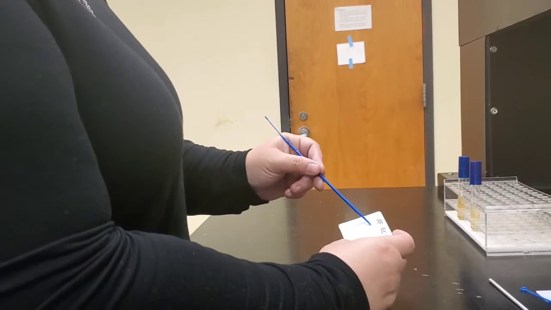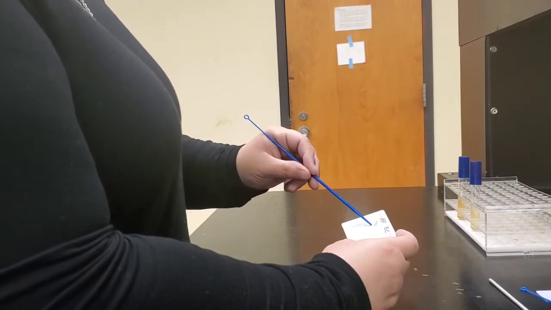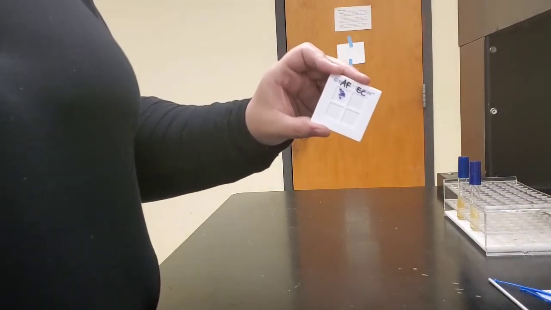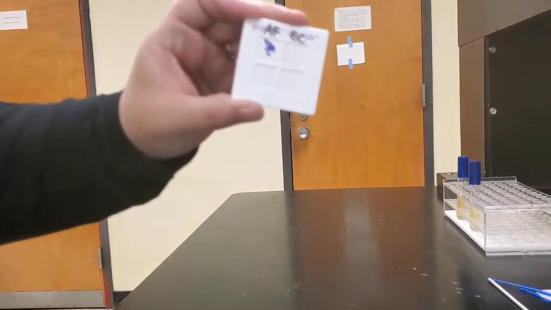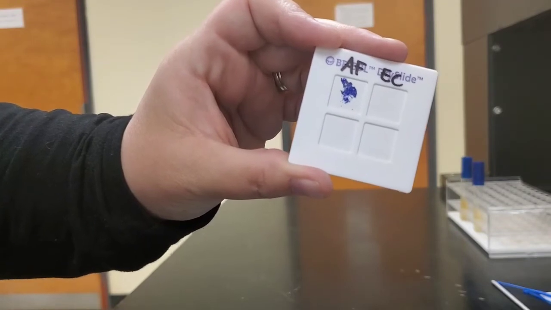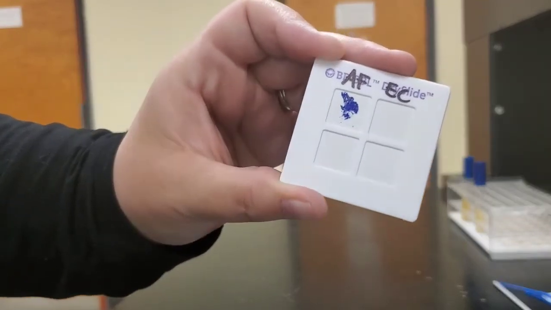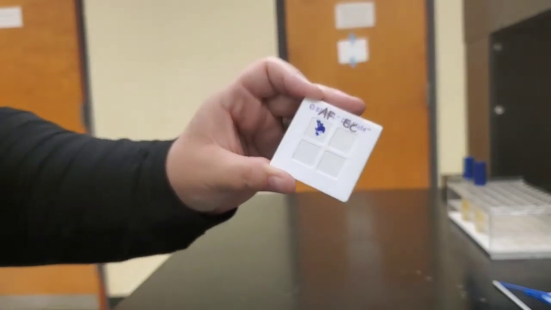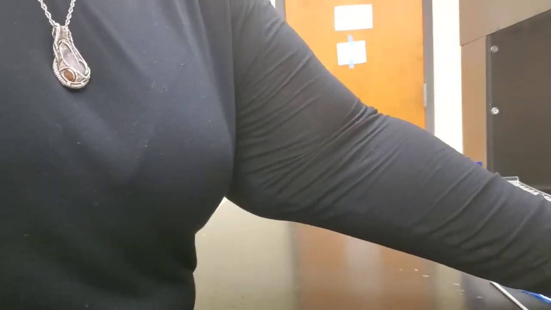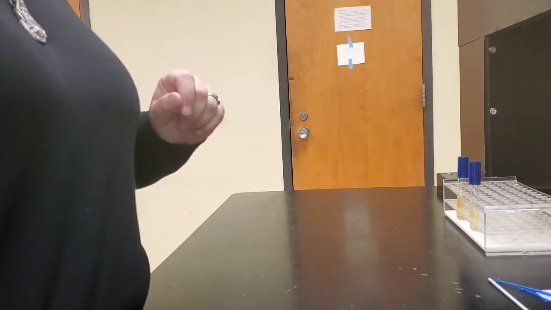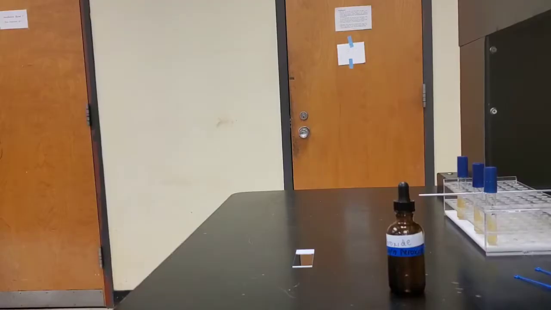Because Alcaligenes faecalis contains cytochrome C oxidase, it reacts with the TMPD in the oxidase dry slide to produce a purple color. So E. coli is negative for the oxidase test, and Alcaligenes faecalis is positive for the oxidase test. We used an oxidase dry slide that contains TMPD that's able to detect the presence of cytochrome C oxidase.